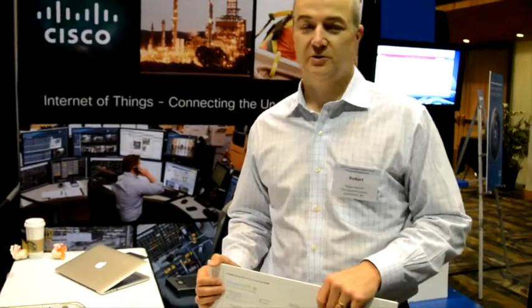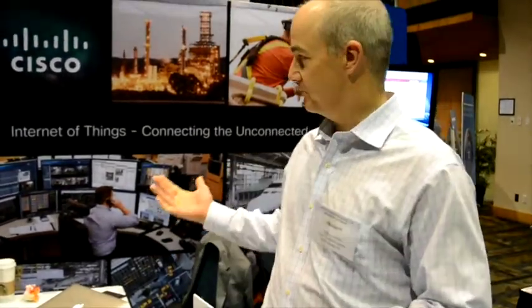So welcome to UTC Canada. This is the Cisco booth, and we have a very interesting demonstration that we've prepared here today for the conference, and we've actually partnered with two other companies, PowerTech Systems and Bits2 Systems.